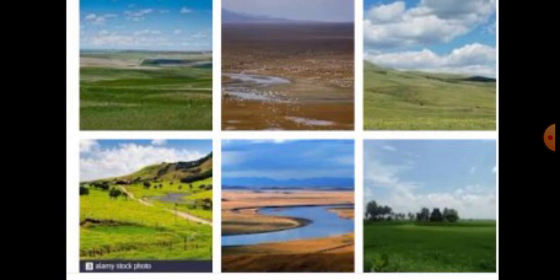Listen very carefully. The plains are flat and mostly treeless, making them suitable for irrigation through canals. The Great Northern Plains of India are covered with one of the most productive soils of the world. Plains in many areas are important for agriculture.